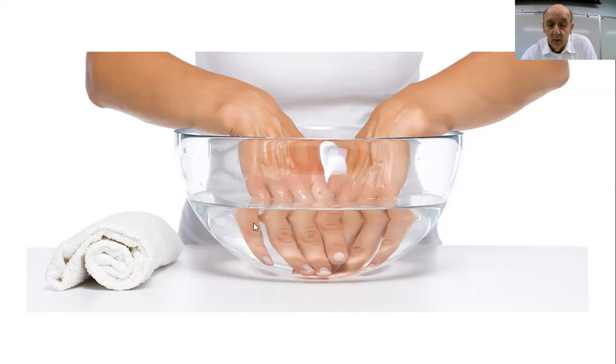So we put warm water into this bowl, and the experimental subject, usually you, the students, put one hand first into this bowl. The sensation that is created by this action is that the water is warm.